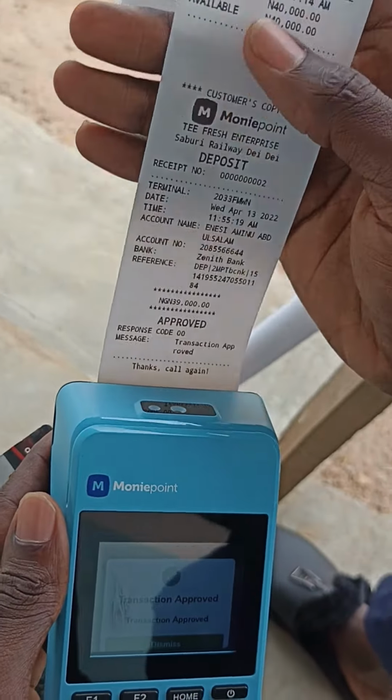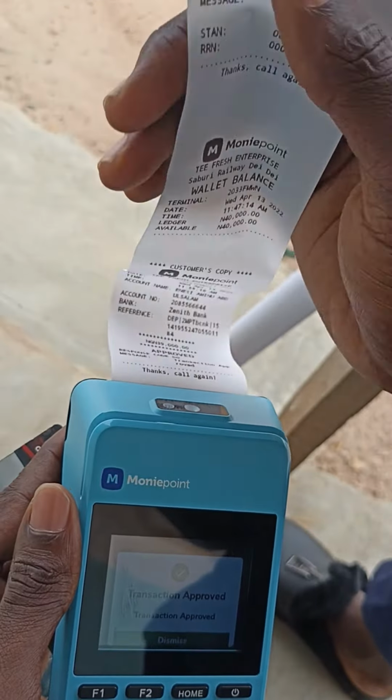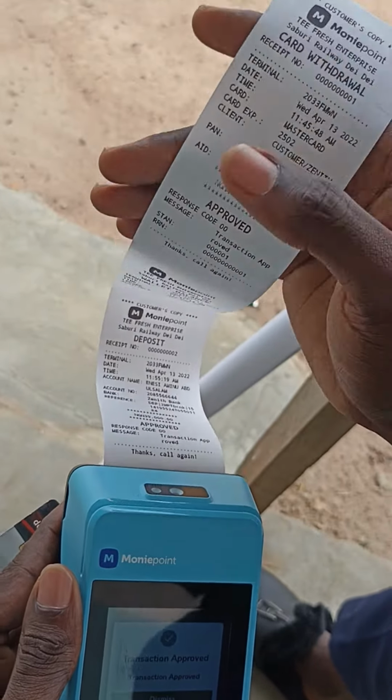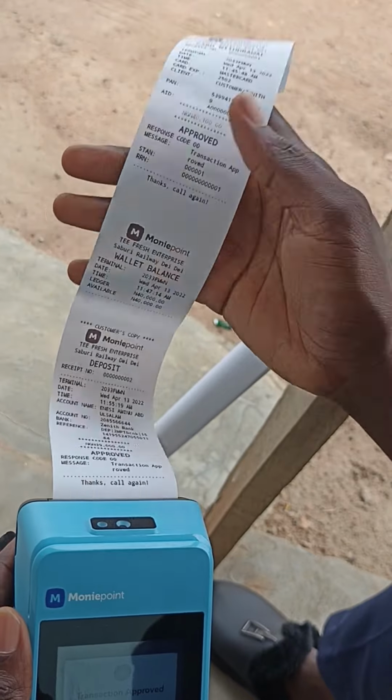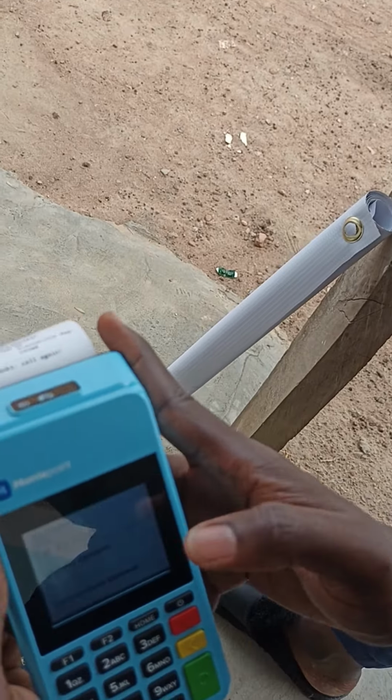This one is deposit. This one is balance. This one is just withdrawal. Every transaction has a heading and will carry your company. Alright, so that's how I deposit from the machine.